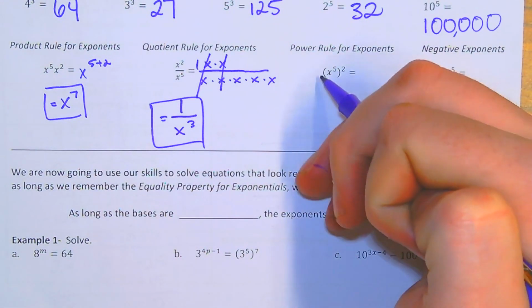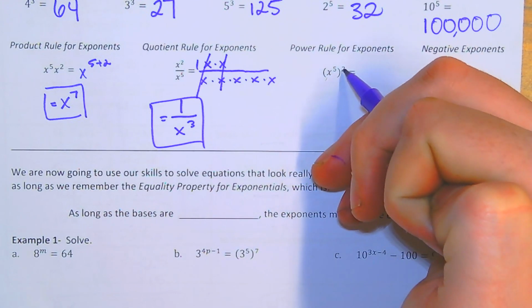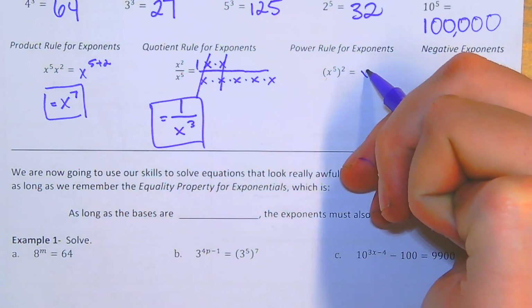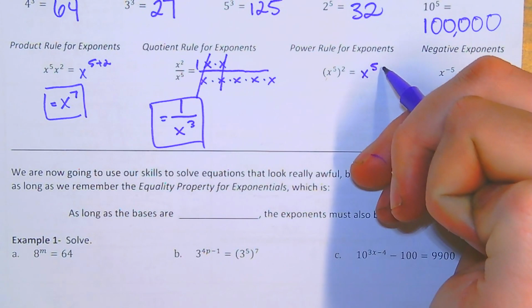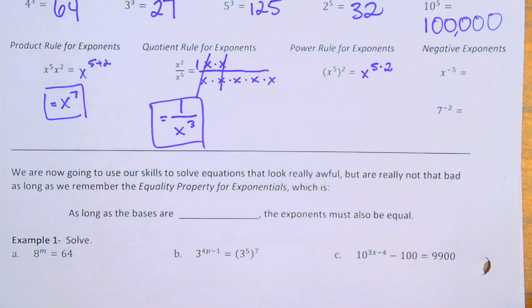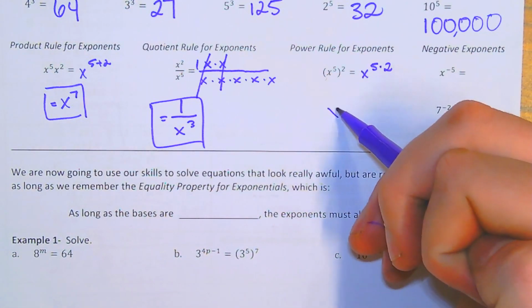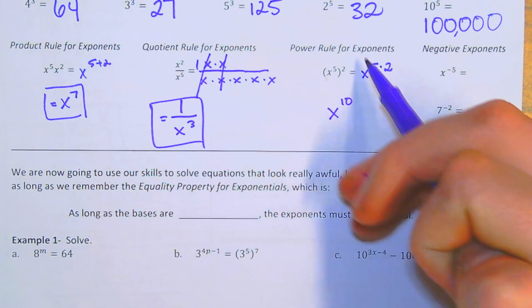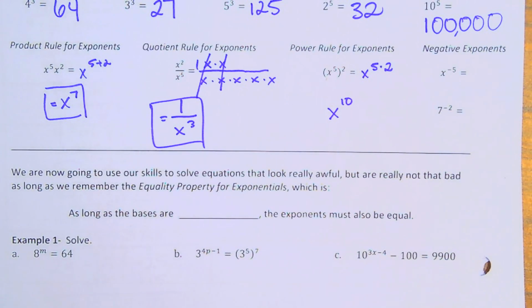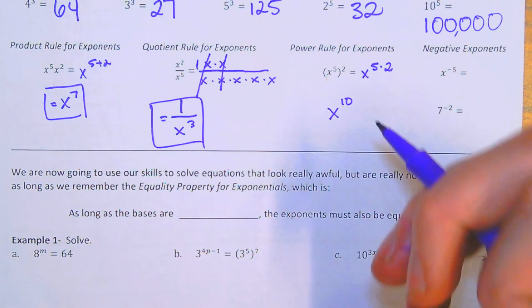When we have a parenthesis around one exponent, and then we have a 2 on the outside here, it's the same thing as doing x to the 5th times 2, like that. A little bit different. So our answer is going to be x to the 10. Now the power rule only applies when we have parentheses surrounding one of our exponents. Okay?